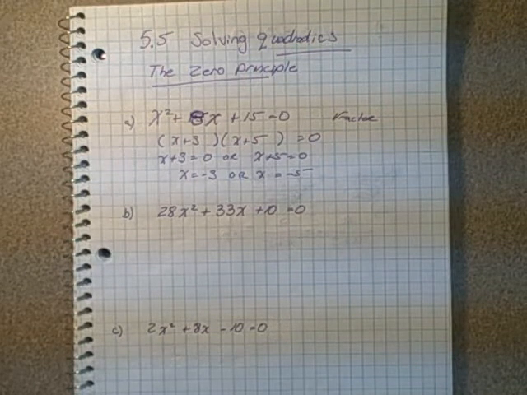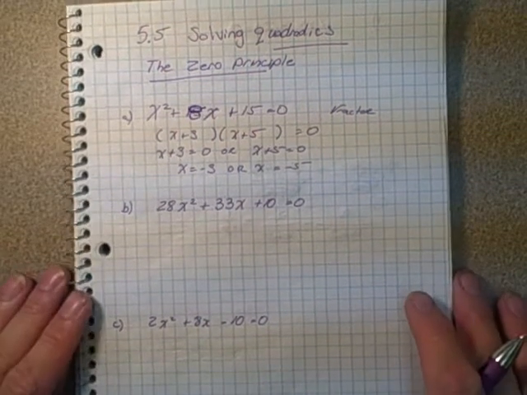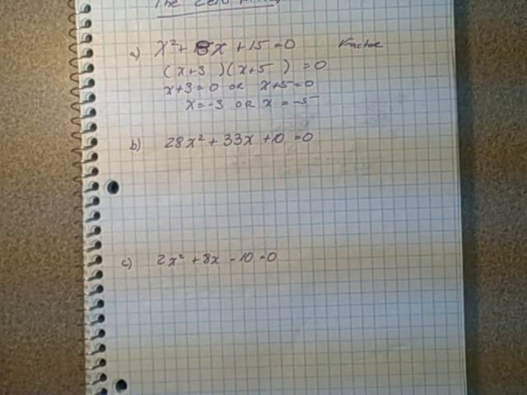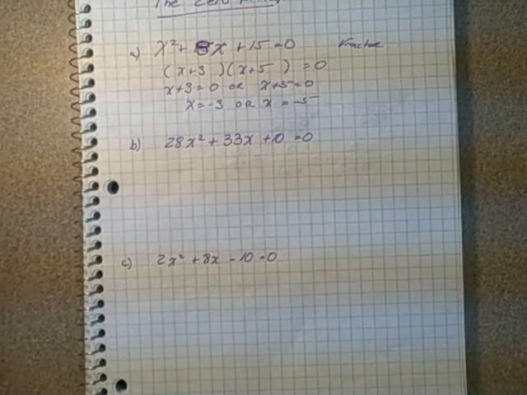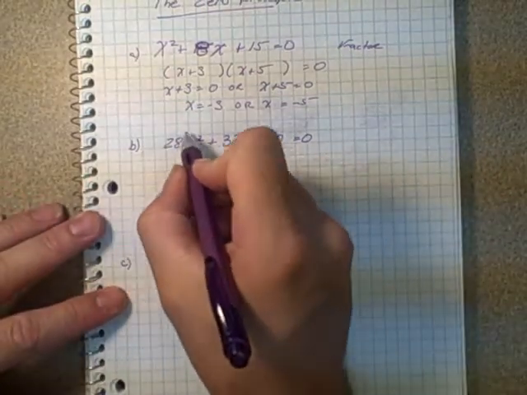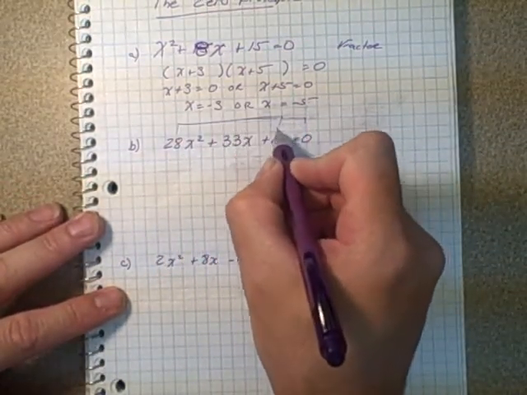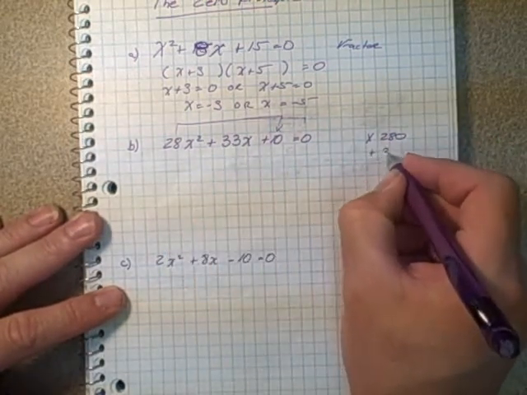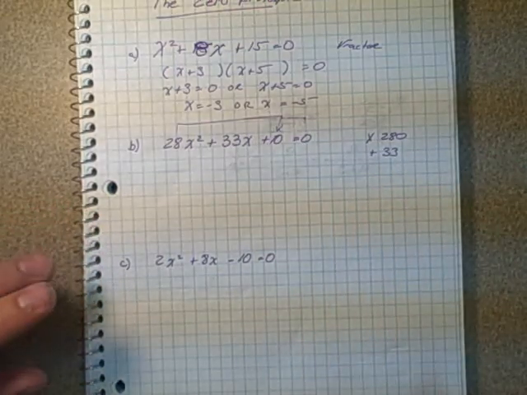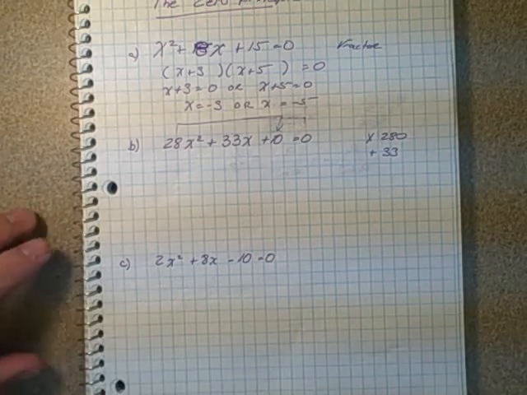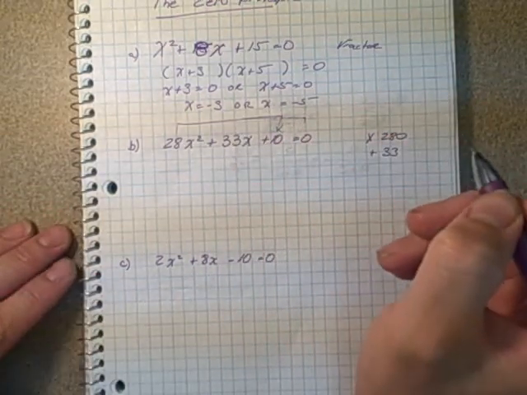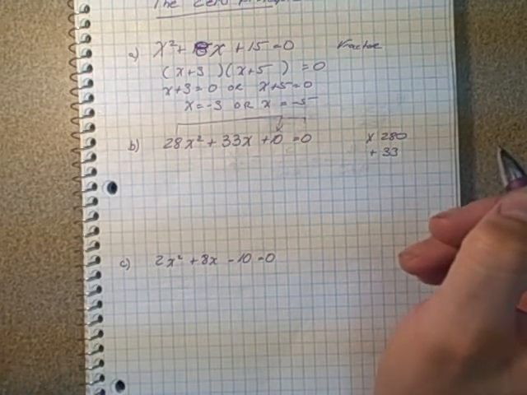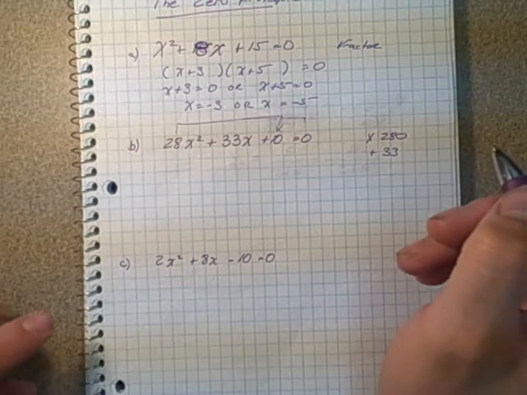What we want to look at now is something a little more complex. Sometimes you have to do a little more factoring than that. So in our next example, we have something that's going to use decomposition. We have 28x squared plus 33x plus 10 equals 0. So if we look at these two numbers here, they have to multiply out to 280, and it has to add to 33, so that we can decompose our 33 into two different numbers and then factor that way. It's called the decomposition method. So two numbers that multiply out to 280 and add to 33 are 7 and 40, being positive 40 and negative 7.